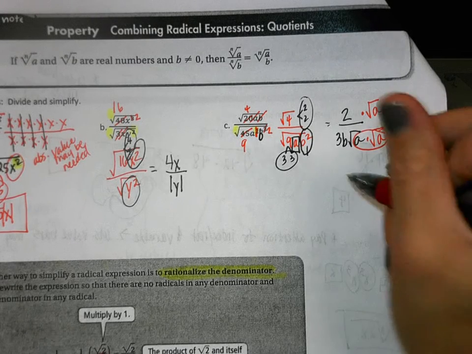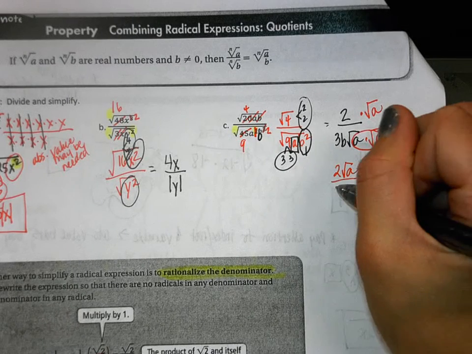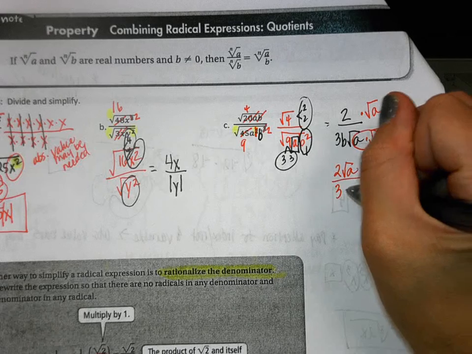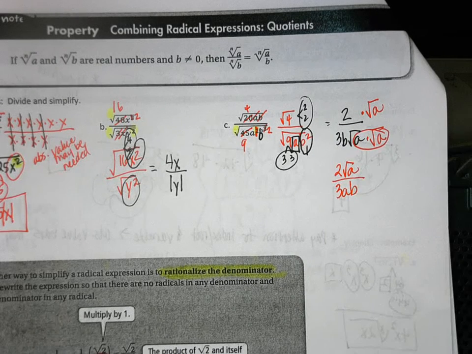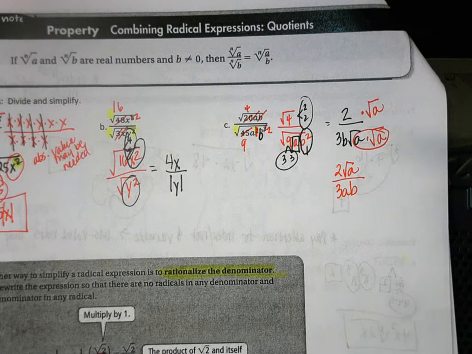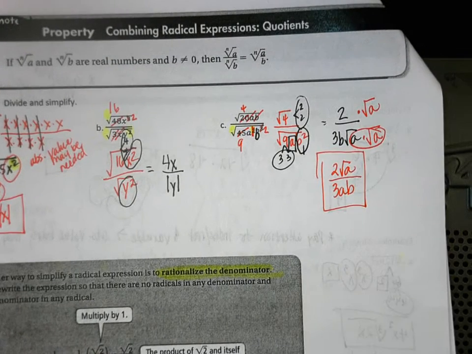And so when I write this answer, it'll be 2 root A over, and then we write these in alphabetical order, so I'm going to end up writing my answer as 3AB. And at the end, once you get all these answers, you would reduce if you can, but in this case, nothing reduces. That's my answer. Because you can't reduce a non-root number with a root number, okay?